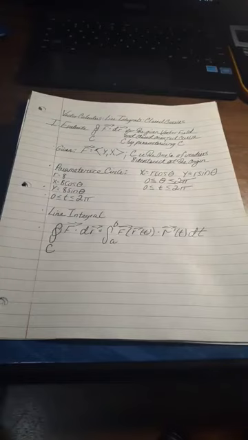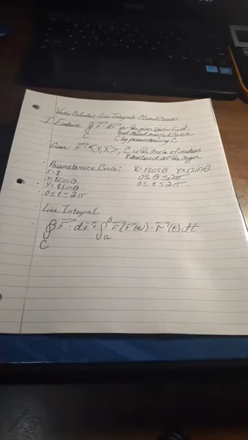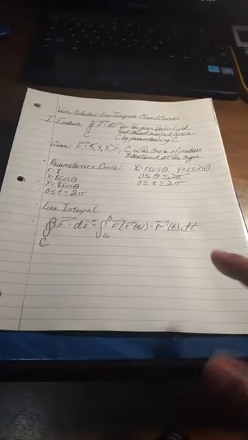And it's just going to be f dot dr, and that's just going to be equal to the integral from a to b of f of r of t dot r prime of t dt. So that's the formula, and it's just the dot product basically.